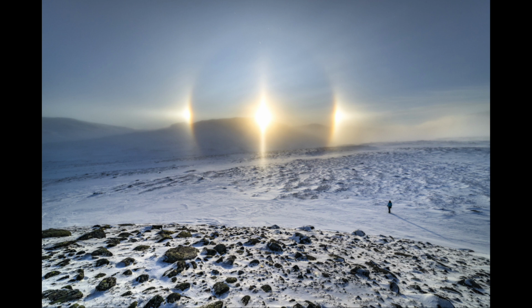And what happens is that the ice crystals in Earth's atmosphere, and specifically those that are hexagonally shaped, can bend and reflect the light and give us the appearance of a halo around the sun. And at opposite sides of that halo, we can see the two sundogs there. And that is caused by those ice crystals in Earth's atmosphere.